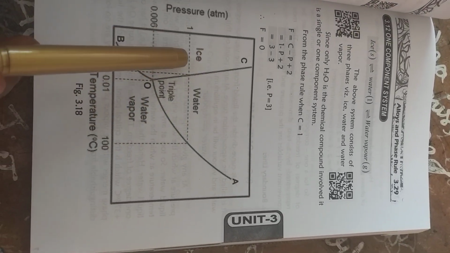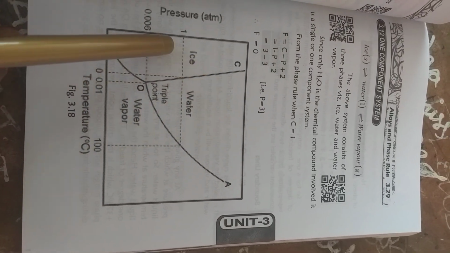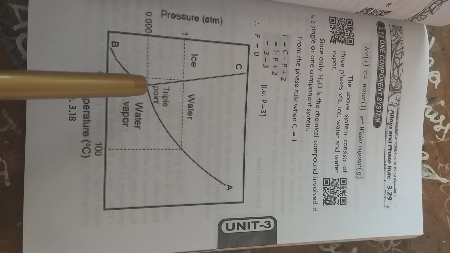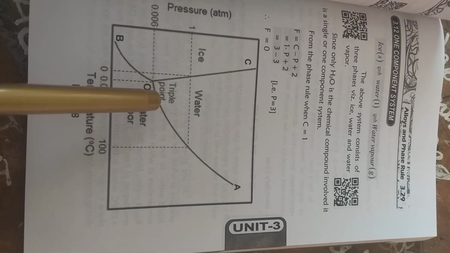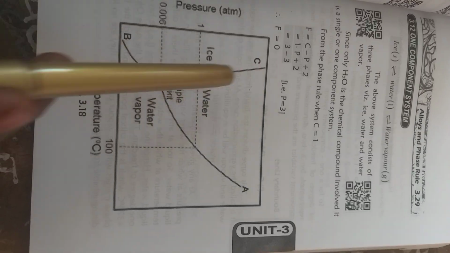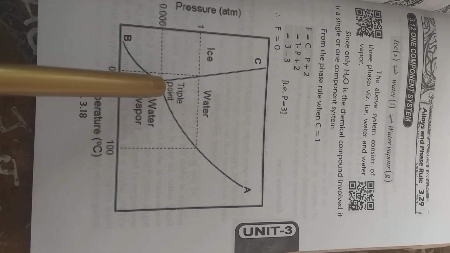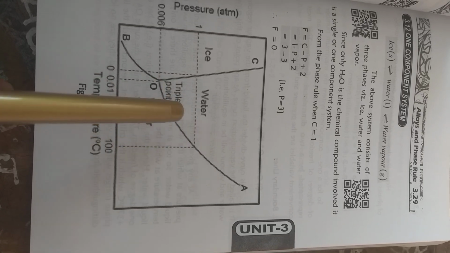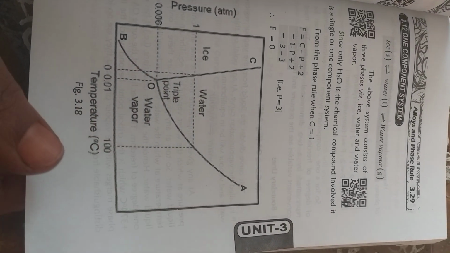And COB is the area where water exists in the form of ice. And we see a particular point called the triple point. These are the information seen in the phase diagram: a few curves, certain areas, and a triple point. So let us see what the curves, zones, and triple point represent.